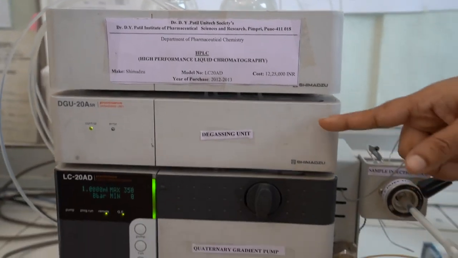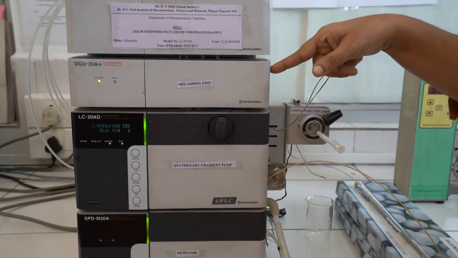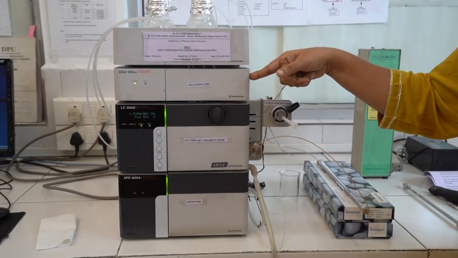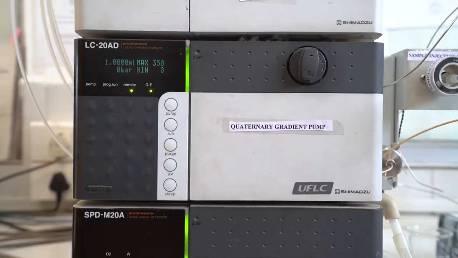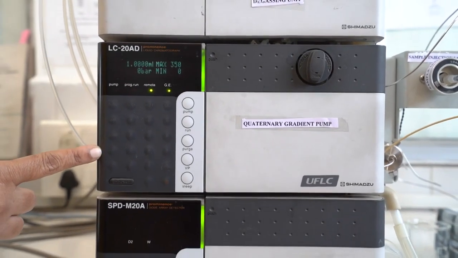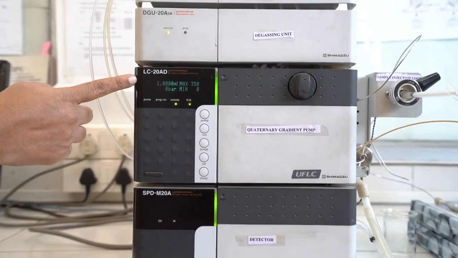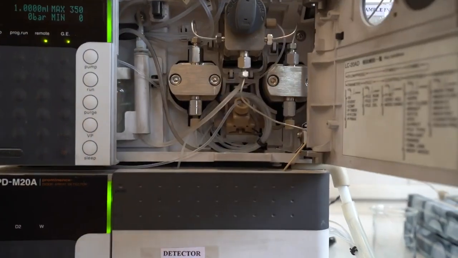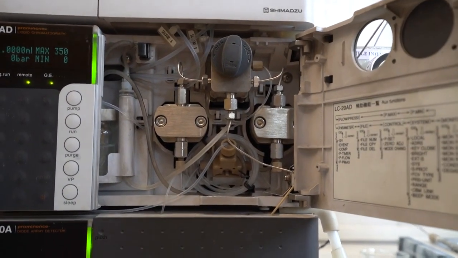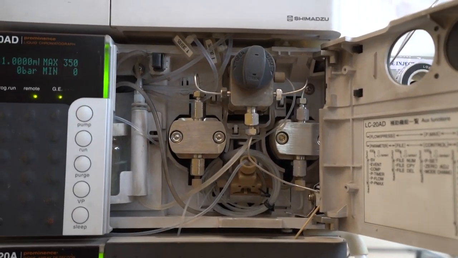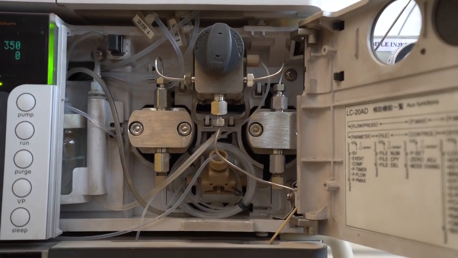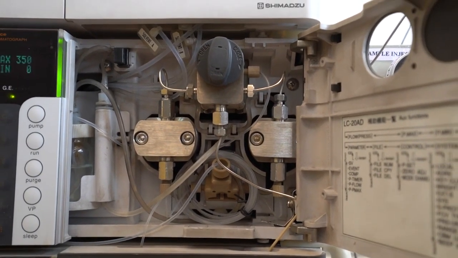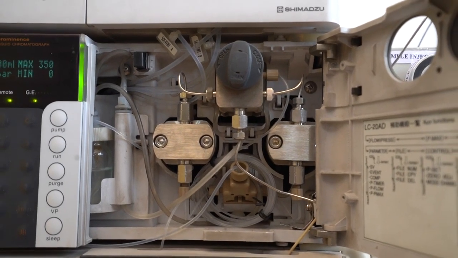The Shimadzu HPLC system also comes with an inbuilt degassing unit which helps to further remove any air bubbles that may get entrapped in the system. This is the high pressure pump which is used in HPLC, model number LC20A. This pump is designed to deliver the mobile phase to the column under very high pressure. It also helps to give constant and non-pulsatile delivery of the mobile phase to the column.